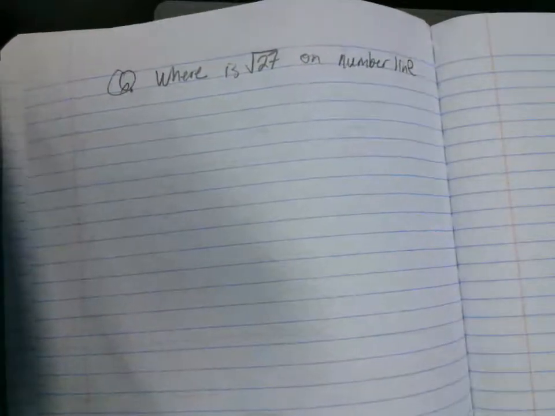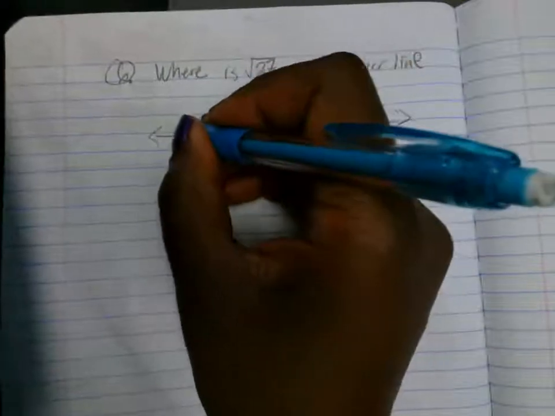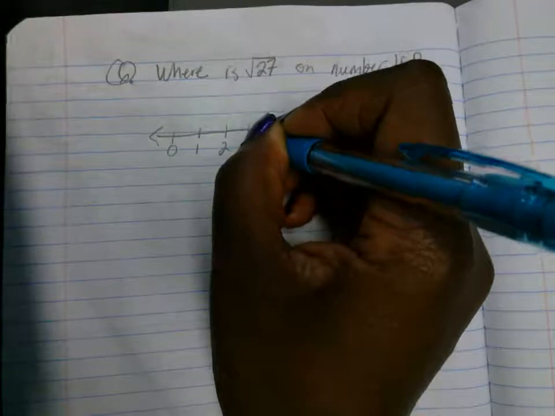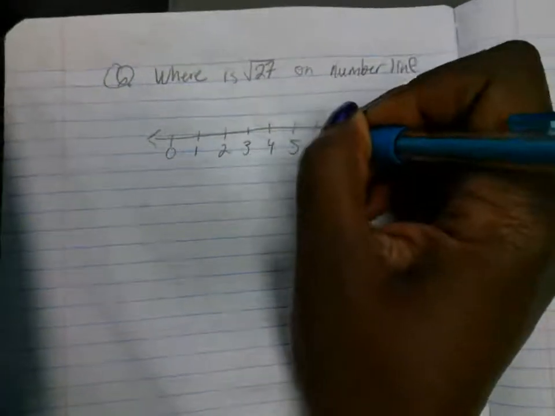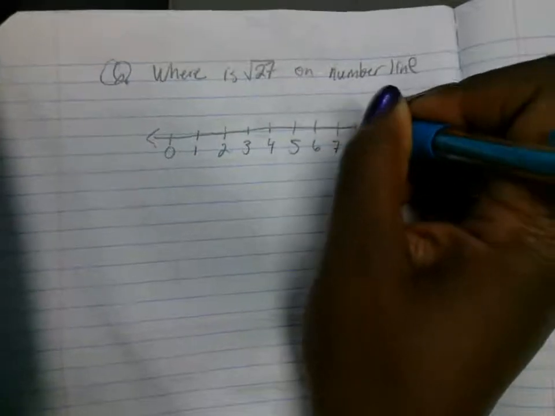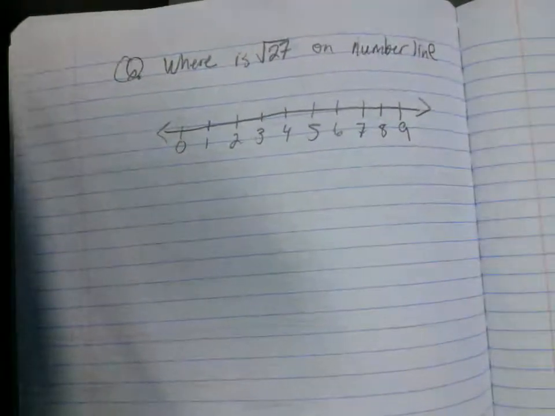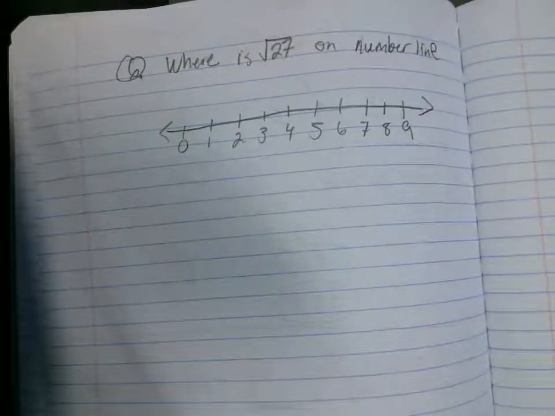So if I'm putting it on the number line, I draw my number line. We got 0, 1, 2, 3, 4, 5, 6, 7, 8, 9. Where would the square root of 27 be on the number line? I want you to try to figure that out and put some dots.